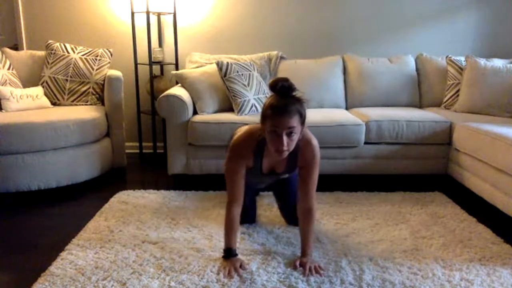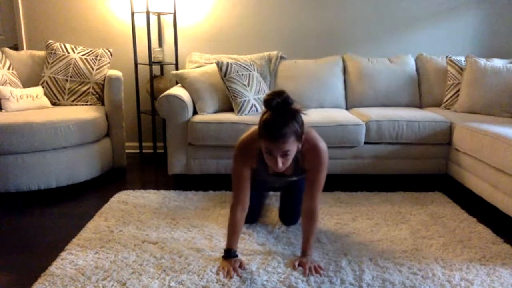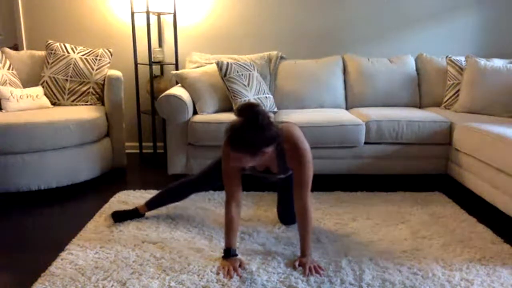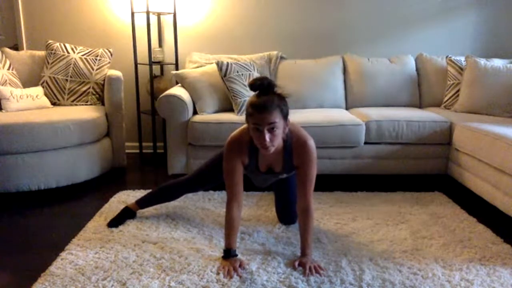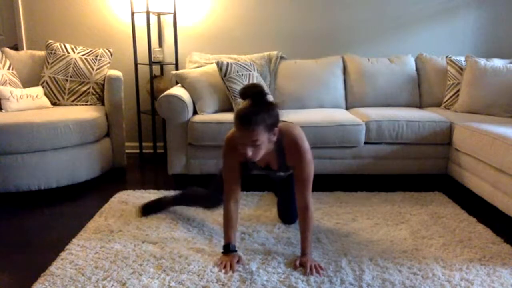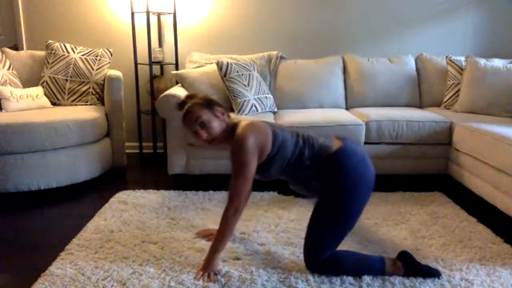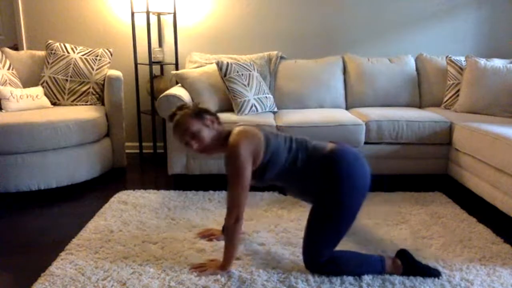Once you've done your 10, you're going to come back to kneeling. Send one leg straight out. And then we're going to just rock backwards and rock forward. Pushing your hips back and then coming back up.